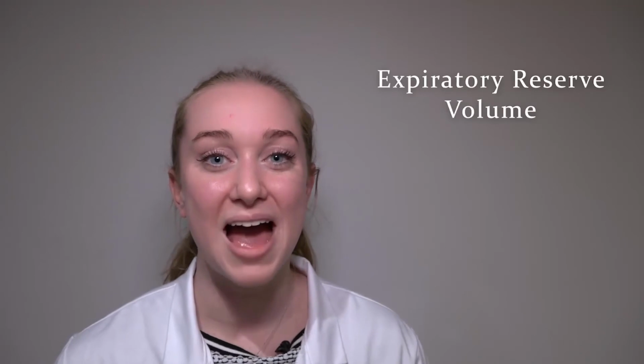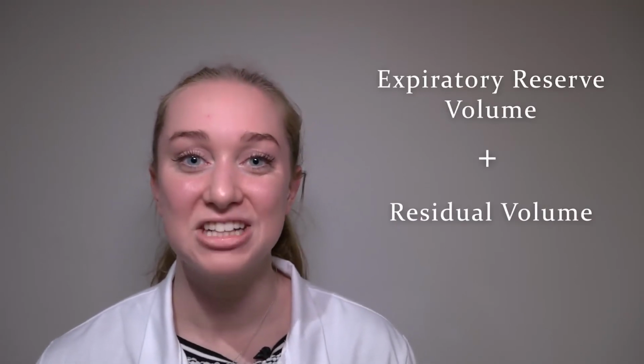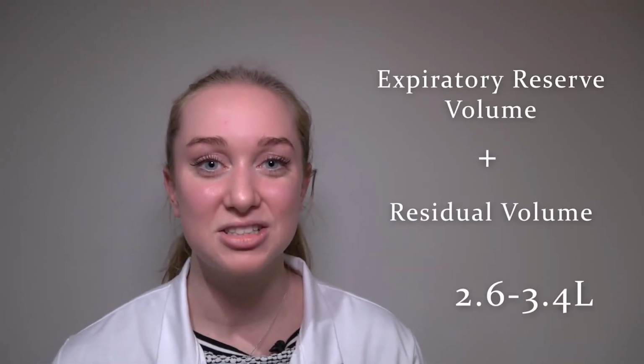The functional residual capacity is the amount of air that remains in the respiratory system after a quiet expiration. This is equal to the expiratory reserve volume added to the residual volume and should be between 2.6 to 3.4 litres.